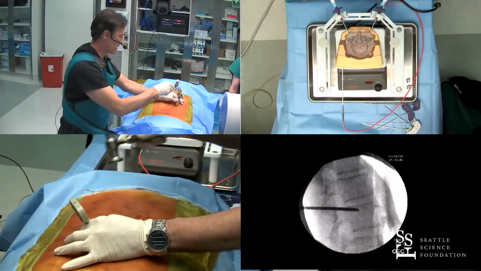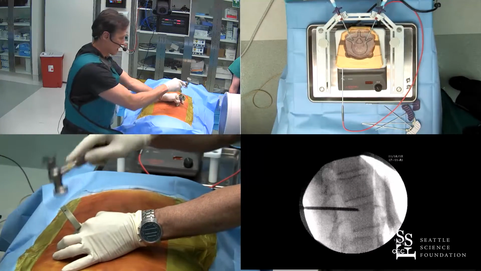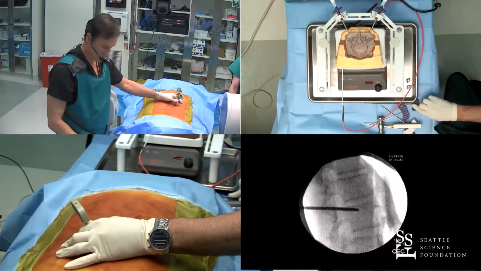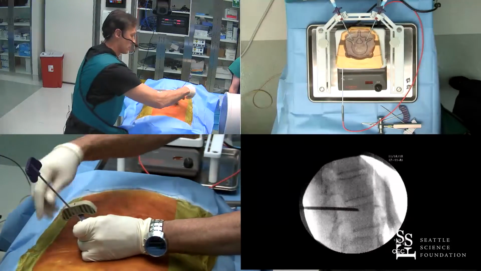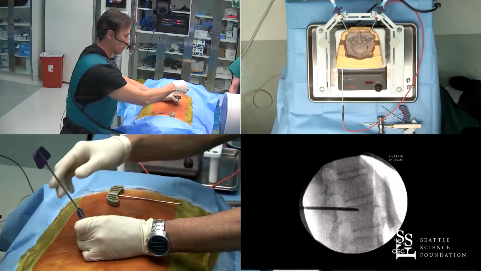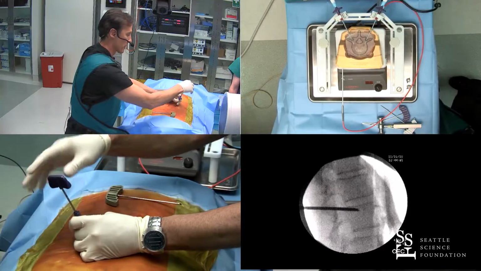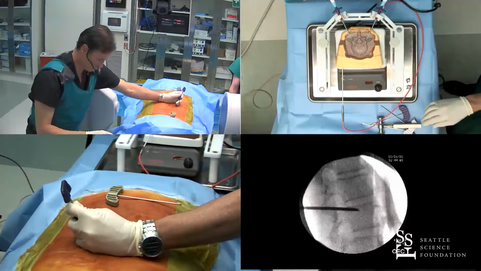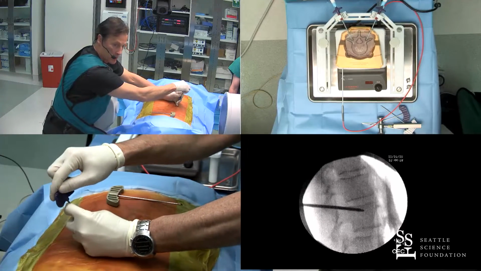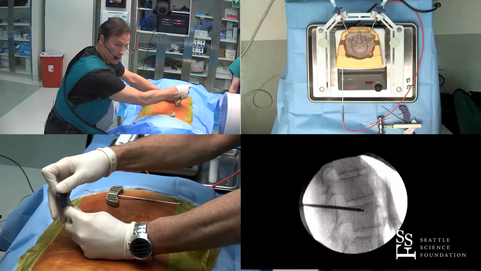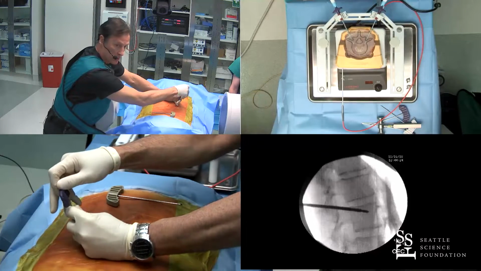And I'm going to take this in about this direction. I'm going to use the drill to drill out the anterior portion, to 3 to 5 millimeters from the anterior portion of the vertebral body. Here's the drill, and I'm going to just use intermittent fluoro.